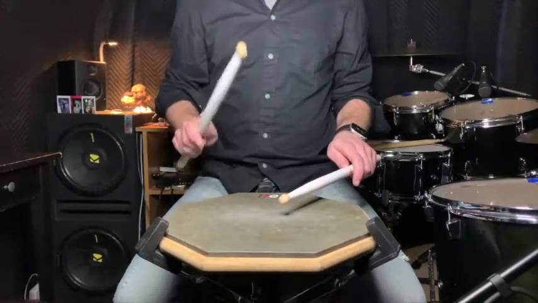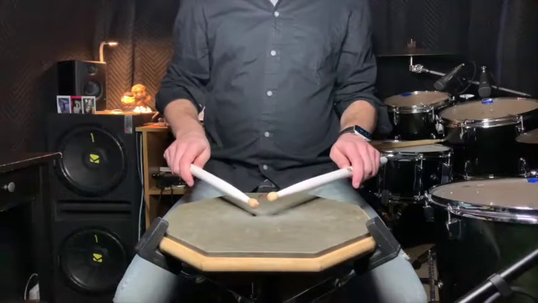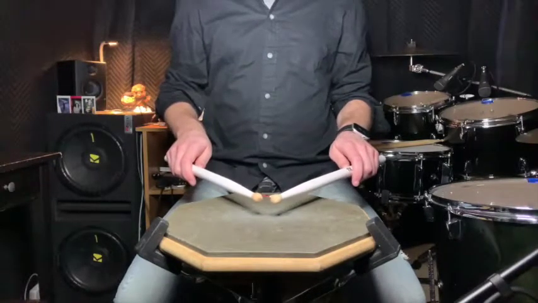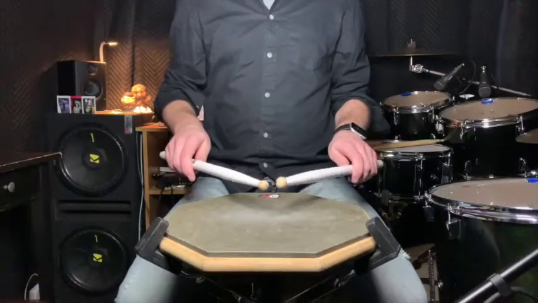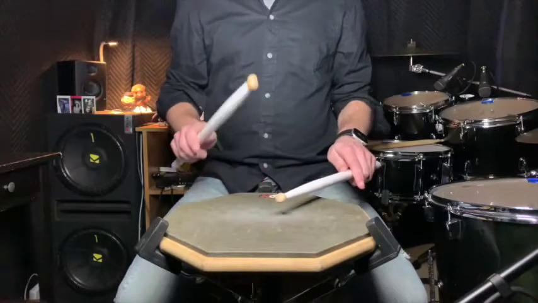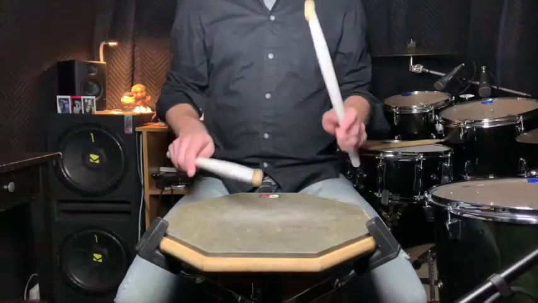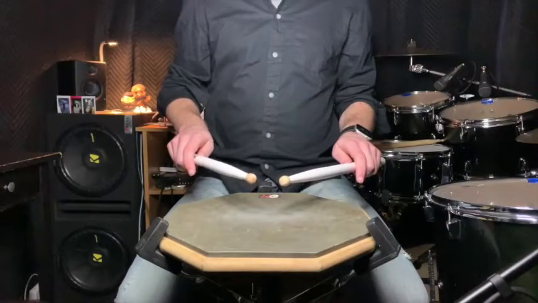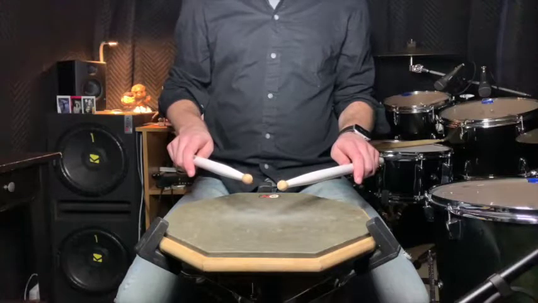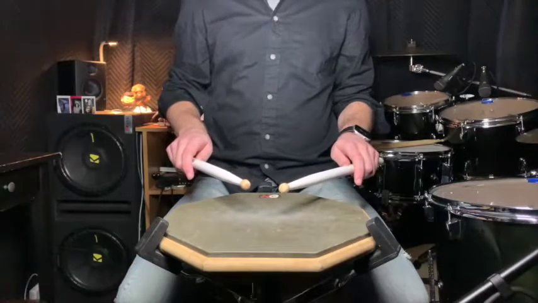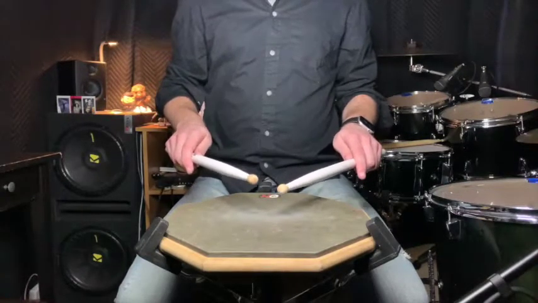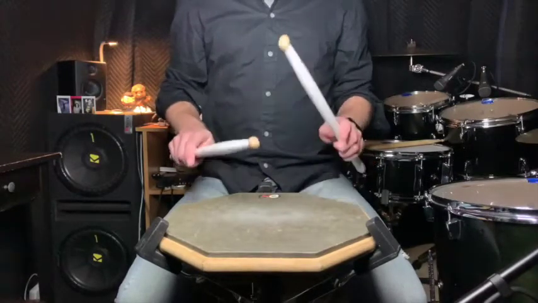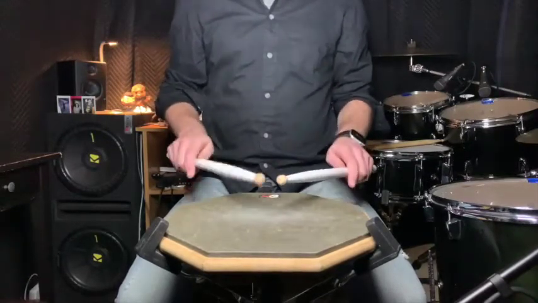Now each quarter note is made up of 2 eighth notes. Here's how that's counted. 1 and 2 and 3 and 4 and 1. I'm saying 1 and 2 and 3 and 4 and. 1 and 2 and 3 and 4 and 1.